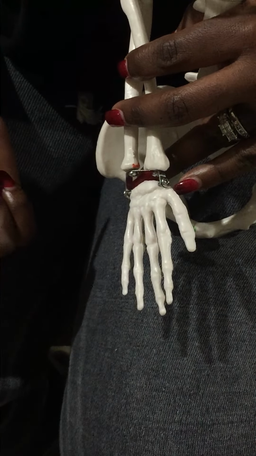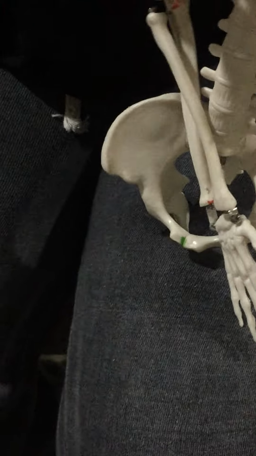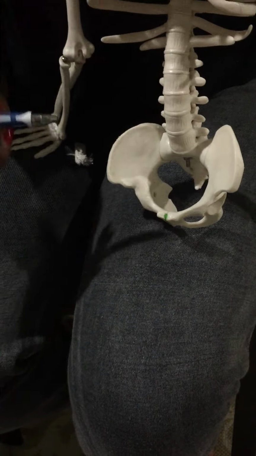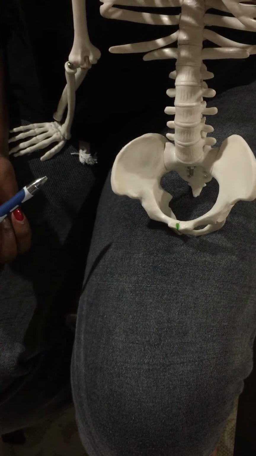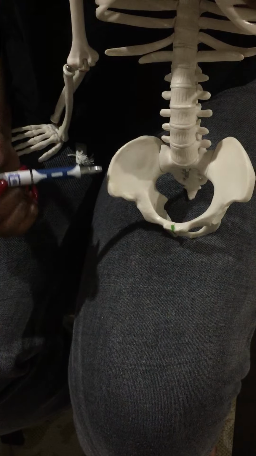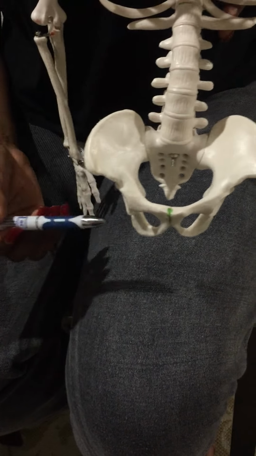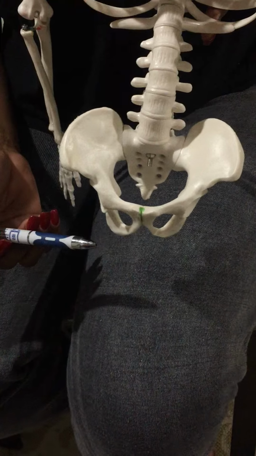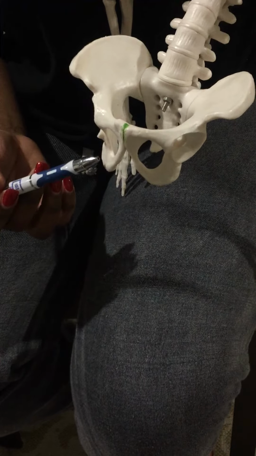The next thing I'll get into is the pelvic girdle. So then I'll speak about the coxal bones. We have the ilium, we have the ischium, which is down here, and we have the pubis, which is down here.